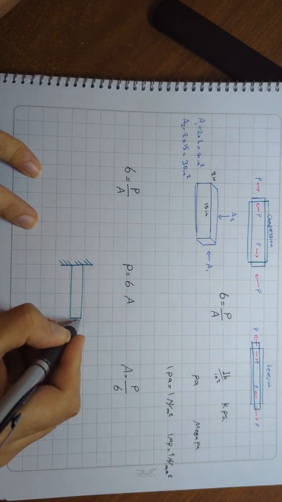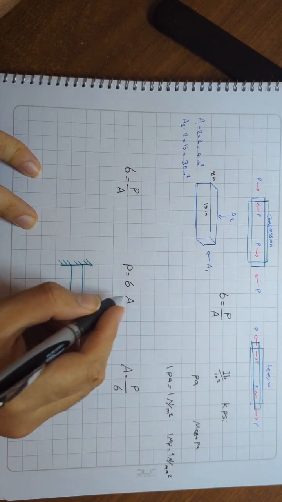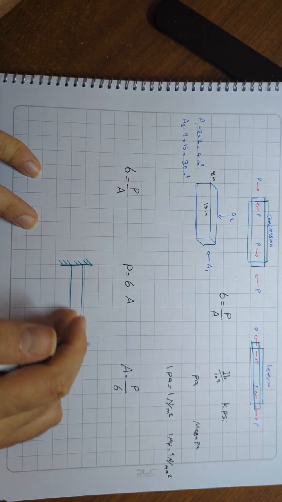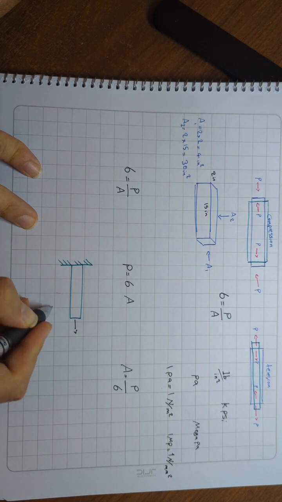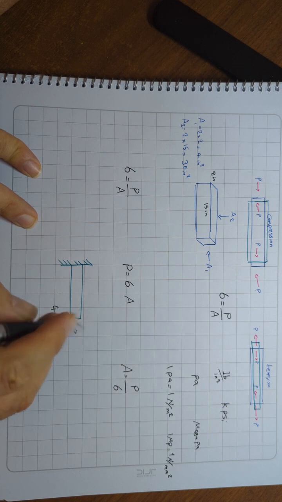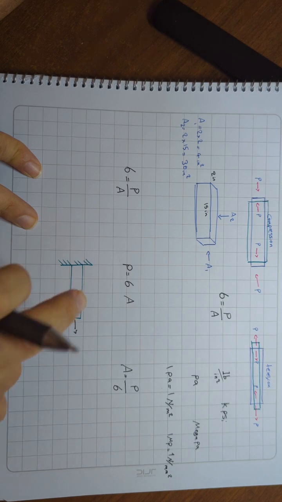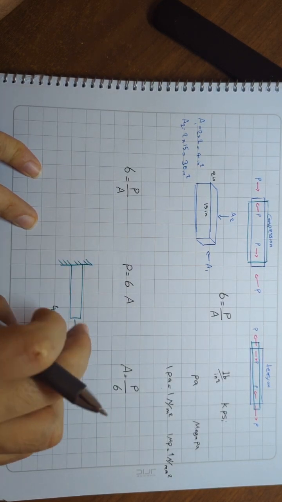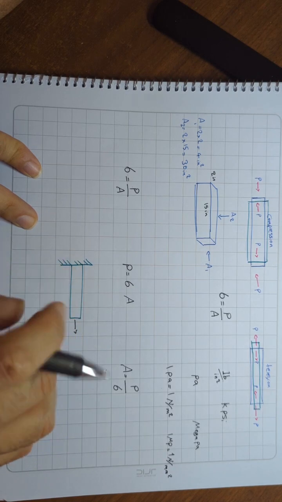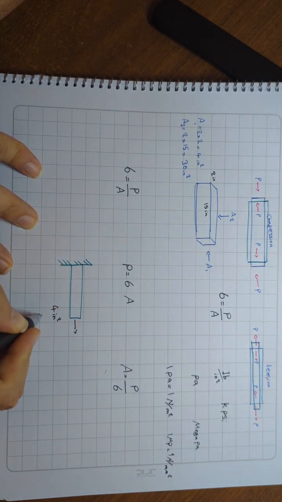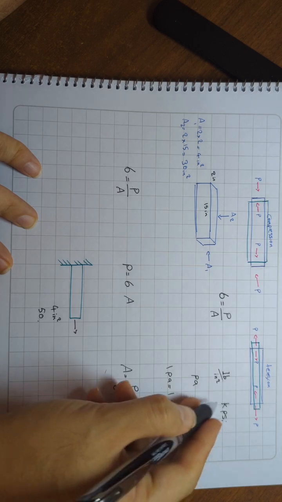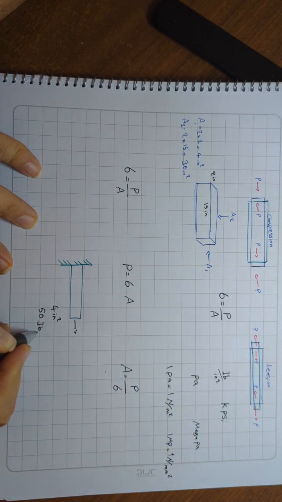For example, if the area of the cross section of this beam is 4 inches squared, and the allowable axial stress of the material, or this bar or this beam that I have, is, for example, 50 pound.